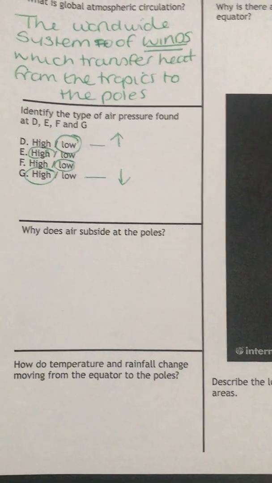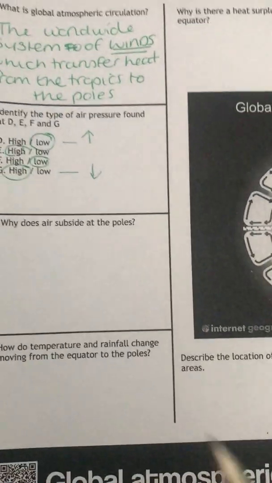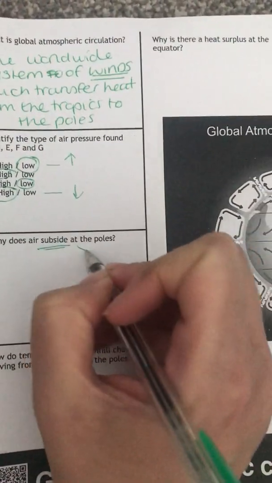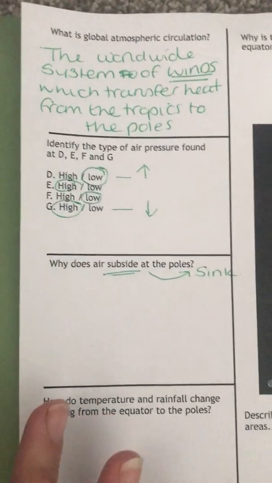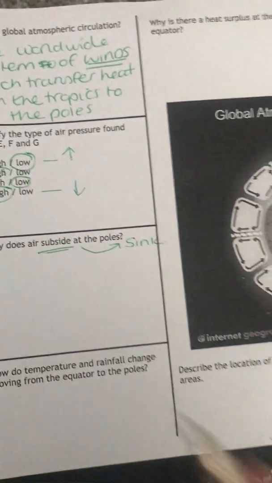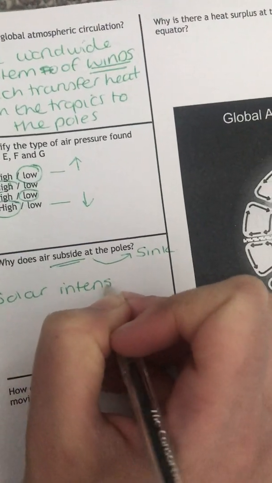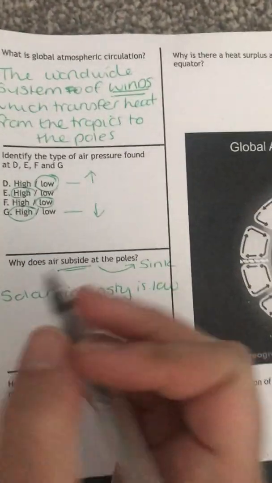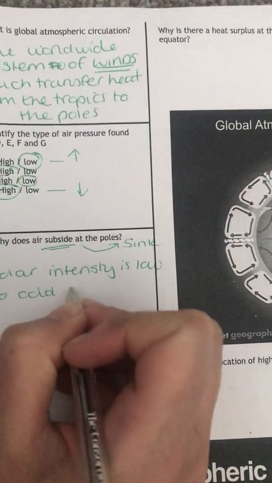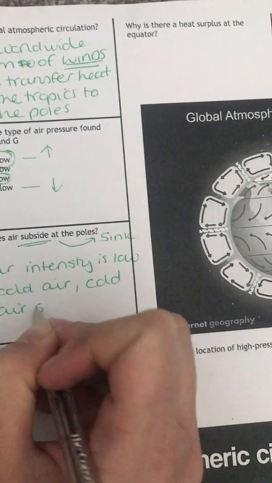Why does air subside at the poles? Now subside just means sink. Okay, so if you didn't understand what that word meant and you want to make a little note to yourself, put sink. Okay, so it sinks because your solar intensity is so low, which we know at the poles we don't get lots of solar intensity. So you get cold air, and we know that cold air sinks. Okay, so that is why that happens at the poles.